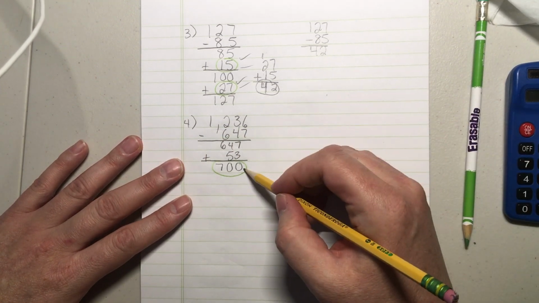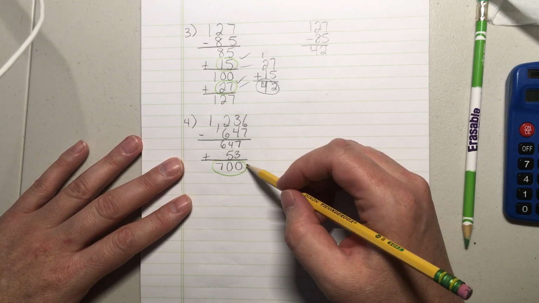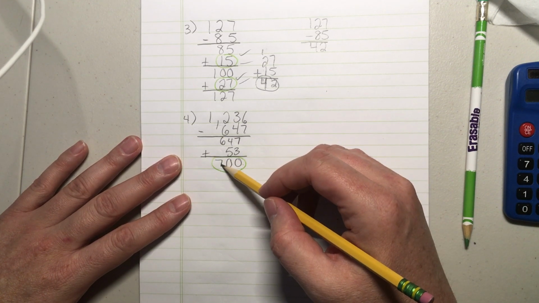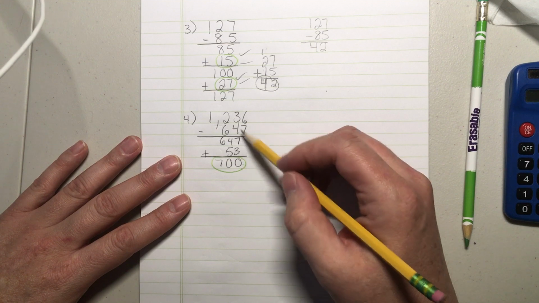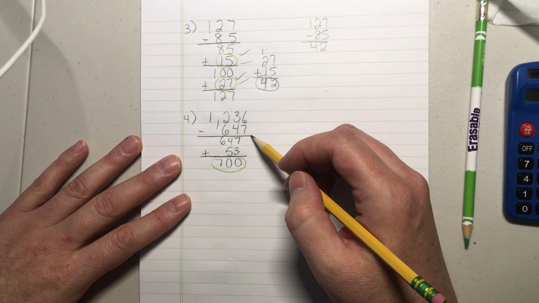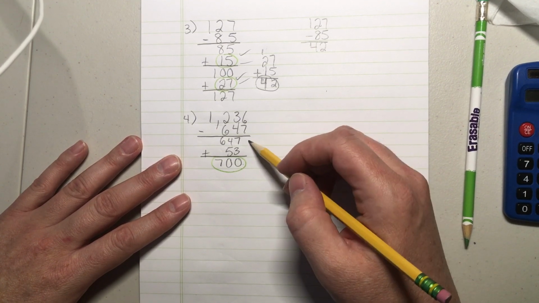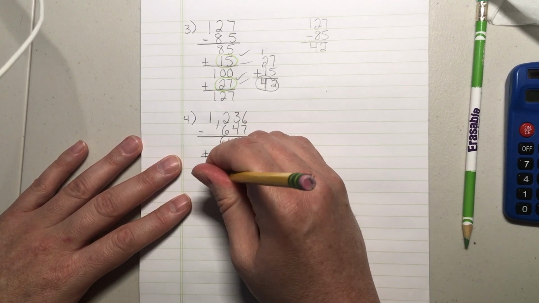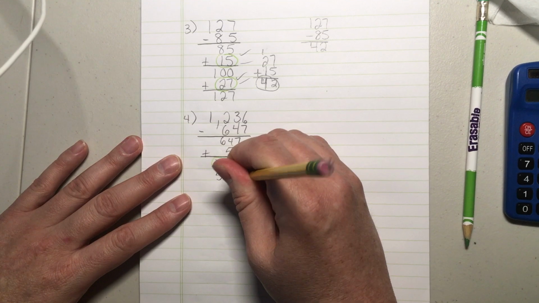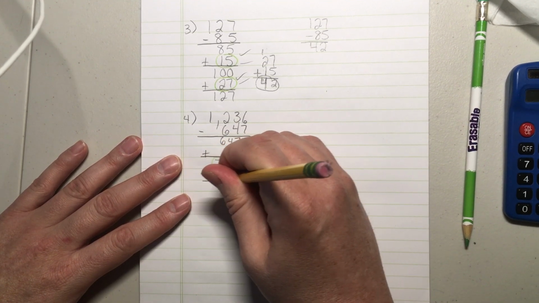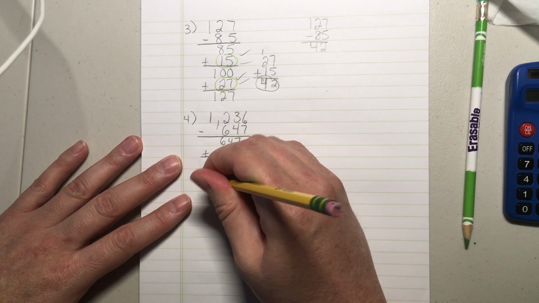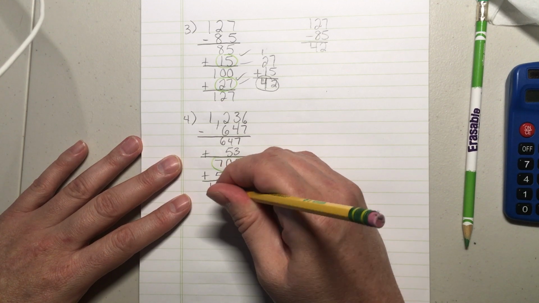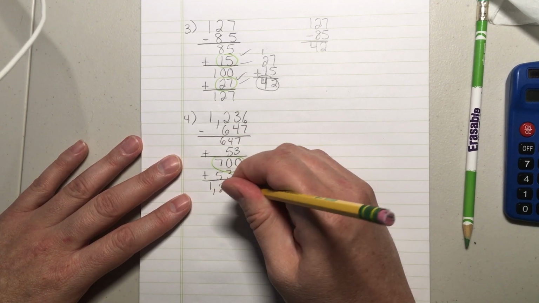Okay, now what I can do is I recognize I can actually add 500 to 700 to get to 1,200. If I recognize that, why not just add another 536 to it? Add that. Now I actually got to the number 1,236.